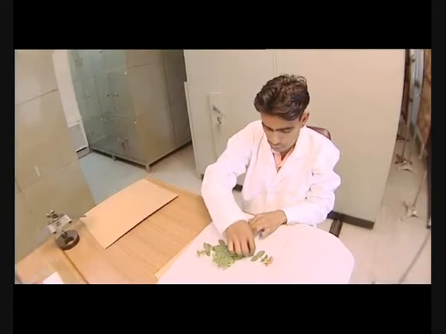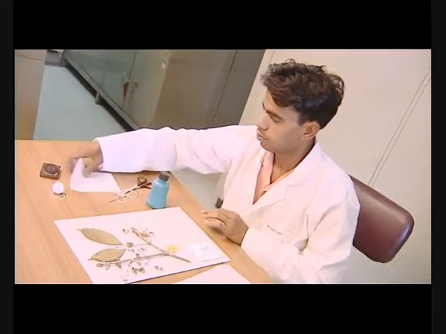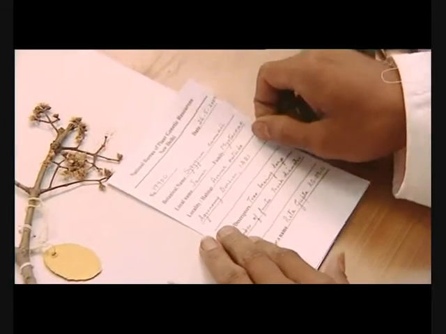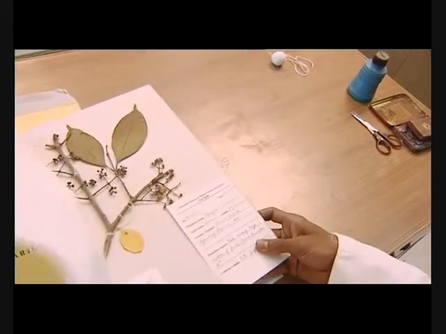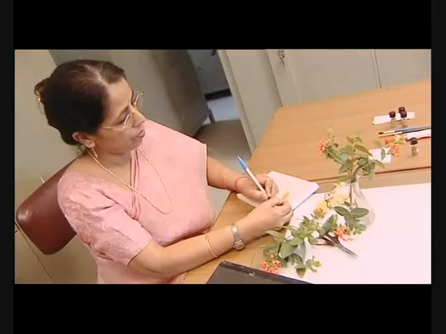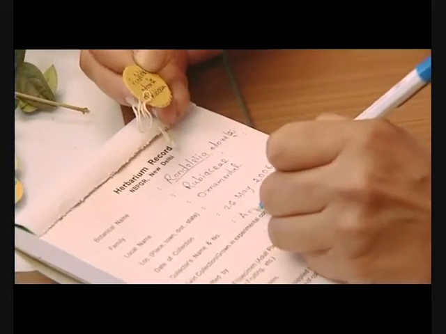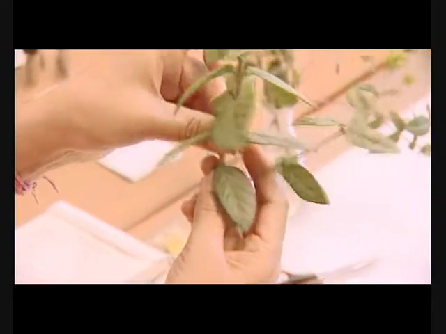Another important step during the collection of germplasm is to collect a representative sample of the plant with its economic part for making a herbarium voucher specimen. The herbarium voucher is important for assigning or validating the correct taxonomic identity of the germplasm.